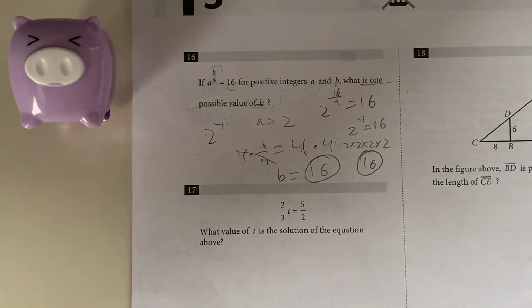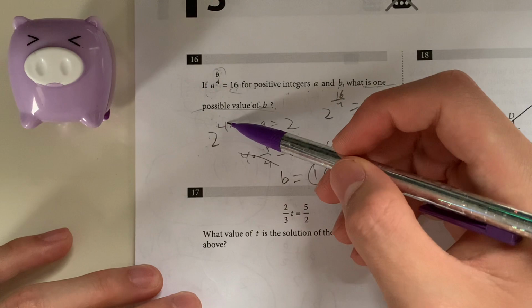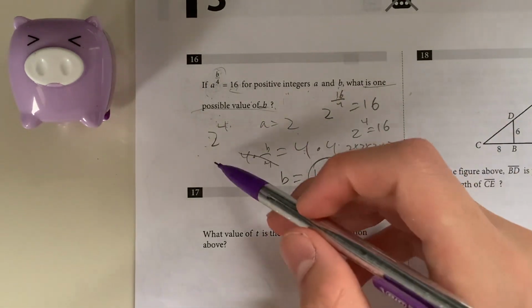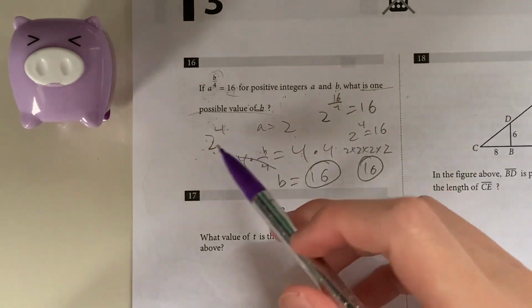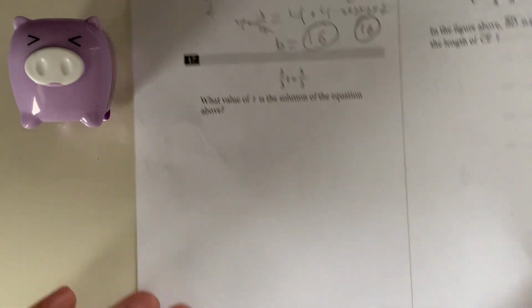So that's how you would do this question. Another thing that works is 4 to the 2nd power, or maybe if you know others, like 1 to the 16, doesn't really matter. But I use 2 to the 4th as an example.